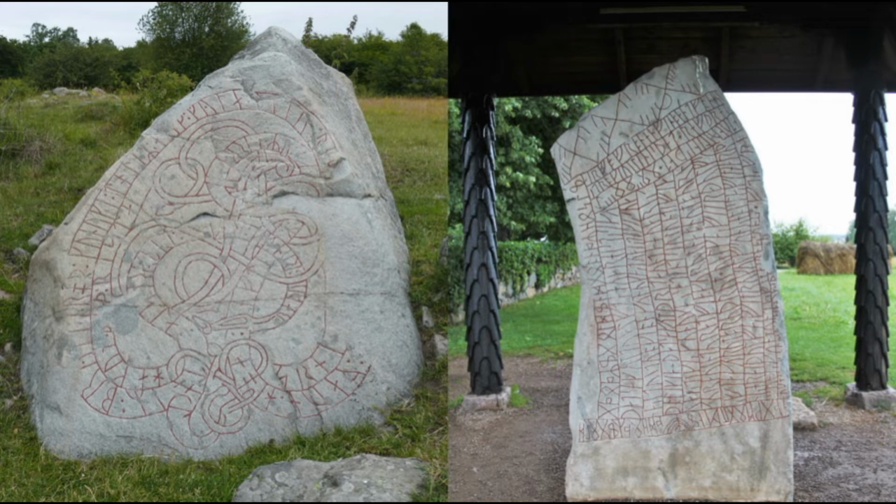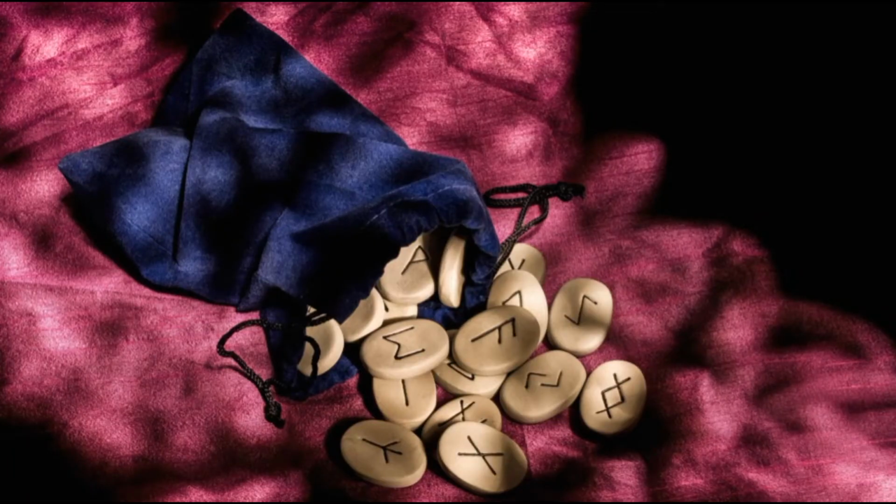Yet they've always remained in the Scandinavian lands and made a comeback to mainstream Western culture during the Romantic period between the 18th and 19th century current era. So then during the 20th century, they became popular with the New Age and neo-pagan communities. And of course, ever since then, they've become very, very popular.